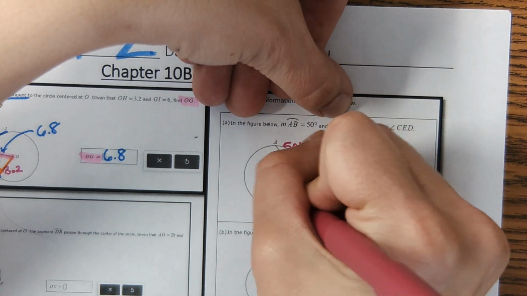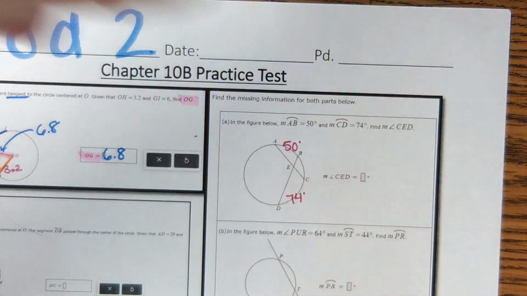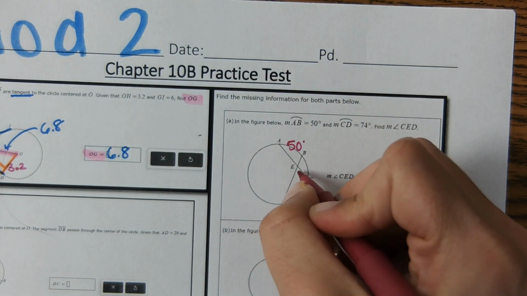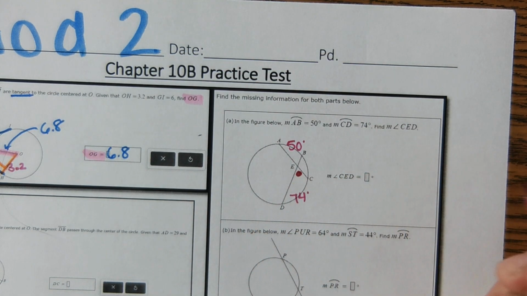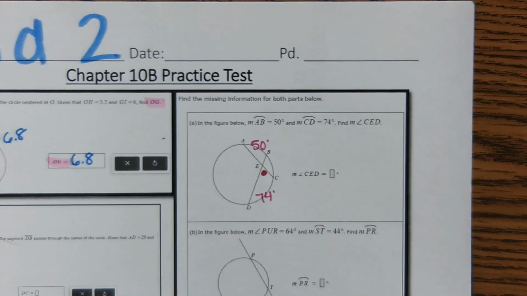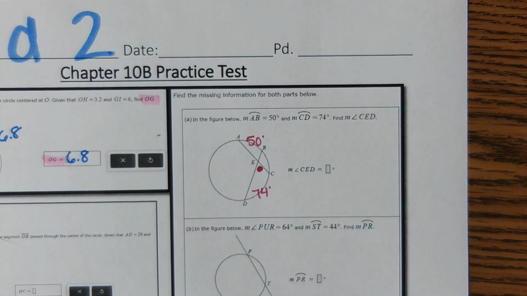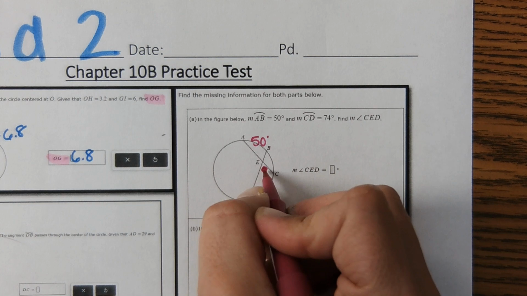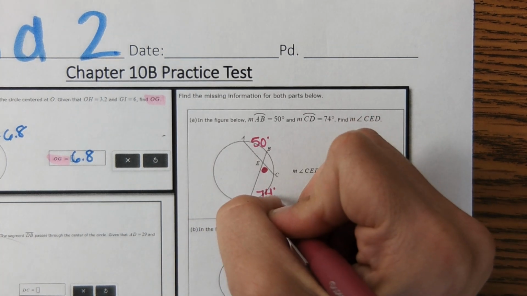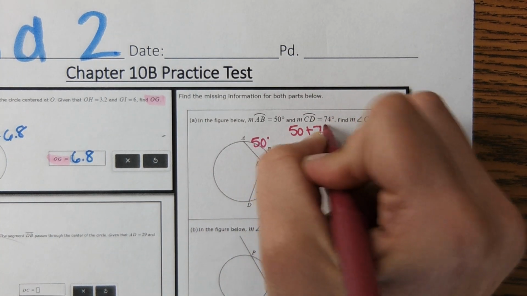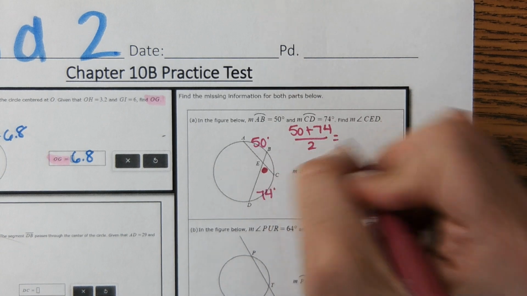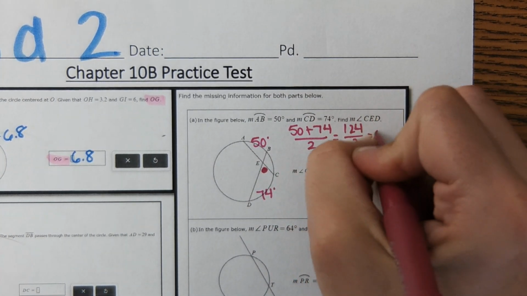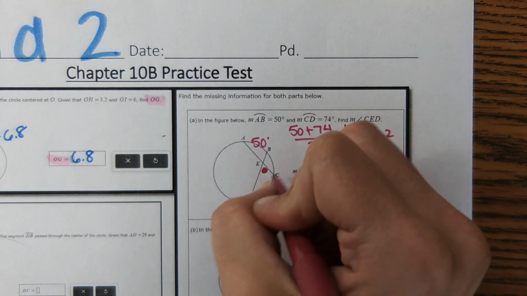CD is 74 degrees. And then it says find the measure of CED. So I trace CED, okay, it's talking about this angle right here. To find that angle, we just need to take the average of these two arcs, and that'll be this angle. So we add these two arcs together, 50 plus 74, and we divide by 2, and that'll give us the middle number, the average. So 124 divided by 2 is 62, and that's our answer.